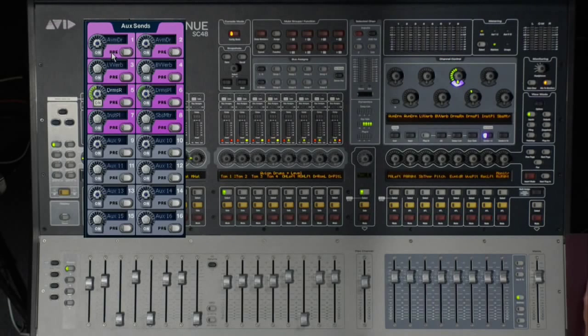In the aux from the GUI here, you can see the names of the actual auxiliary are listed at this point of the console. Previously what we displayed there was level, and if you have your mouse over the encoder here, it will show you the level that the encoder is sitting at.